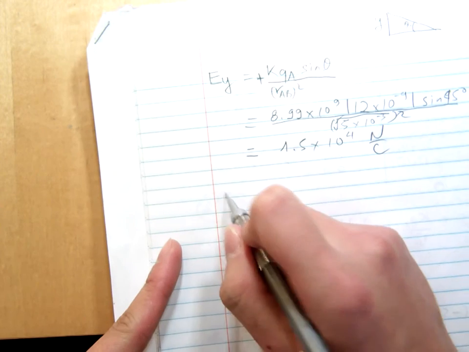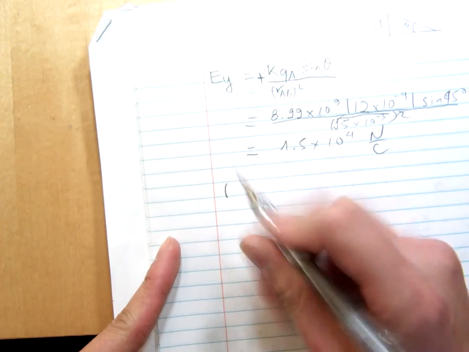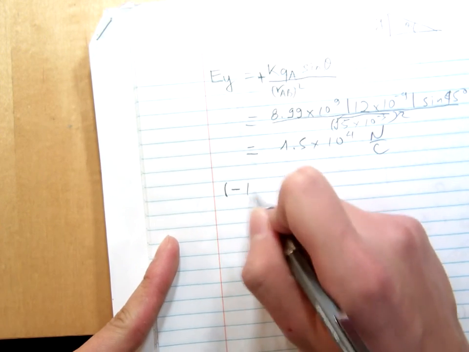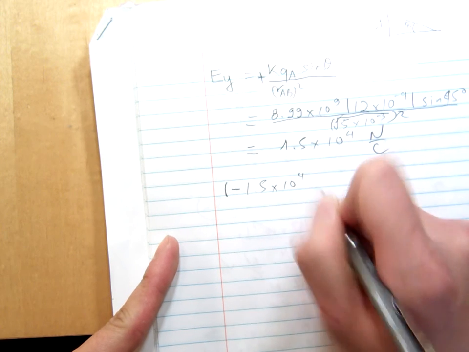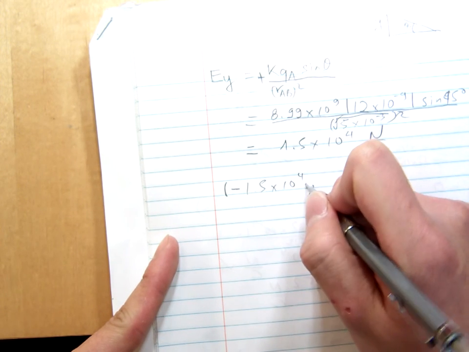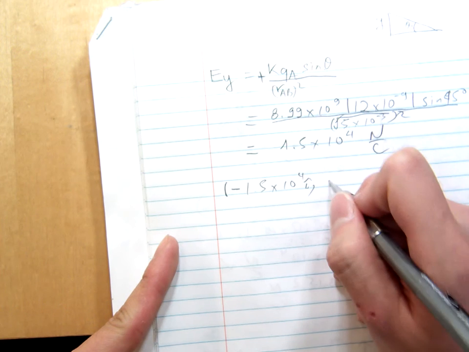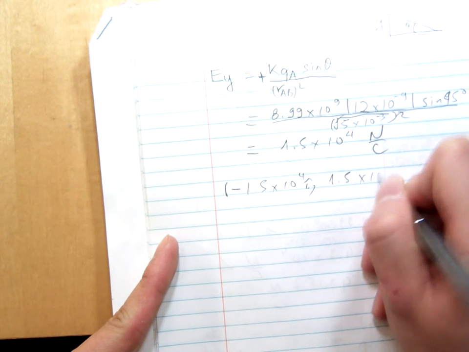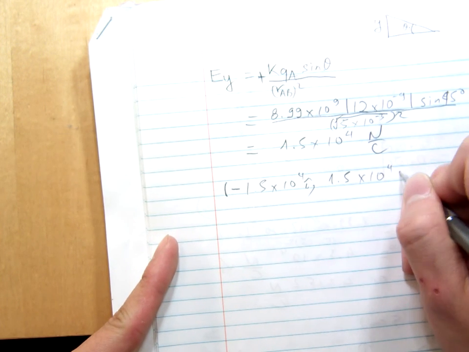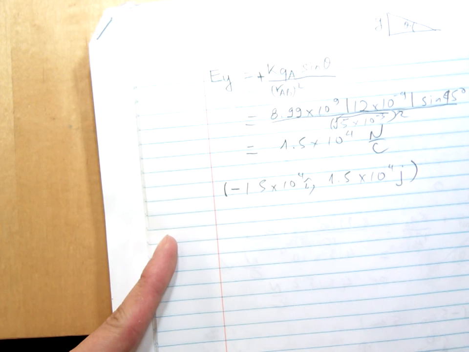So you would put it like so: negative 1.5 times 10 to the 4th in the x direction, and 1.5 times 10 to the 4th in the y direction. The end.